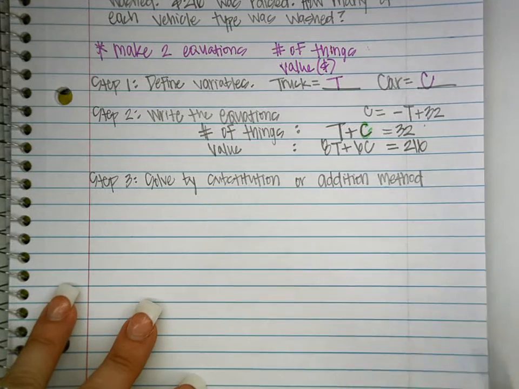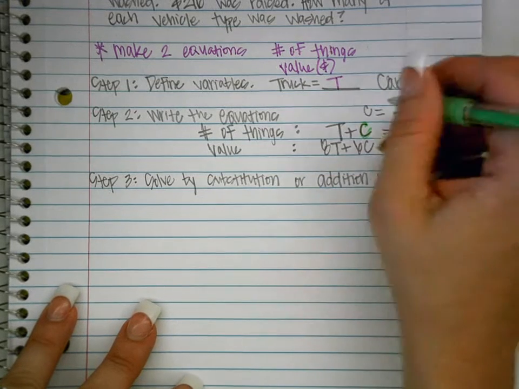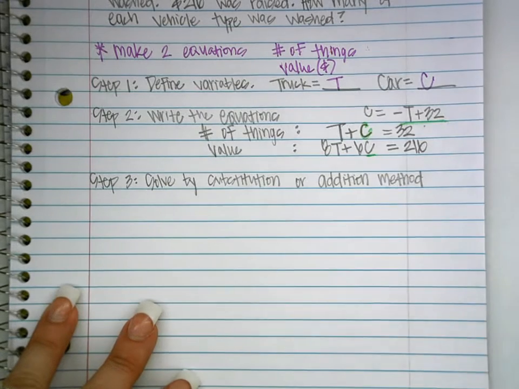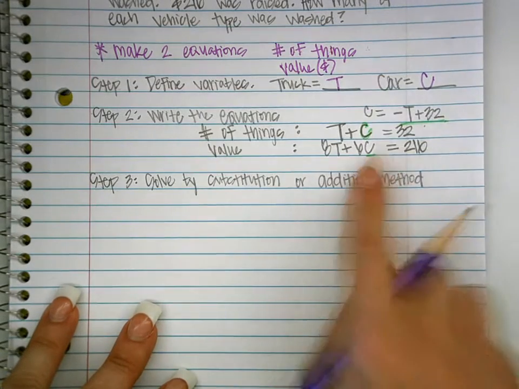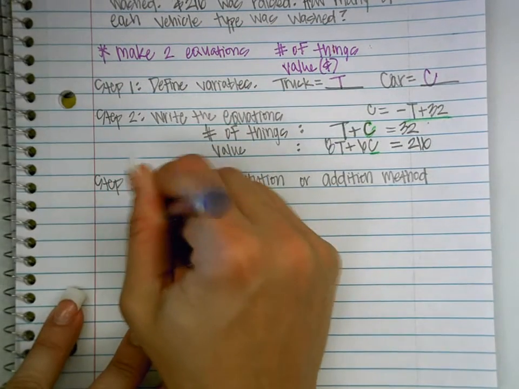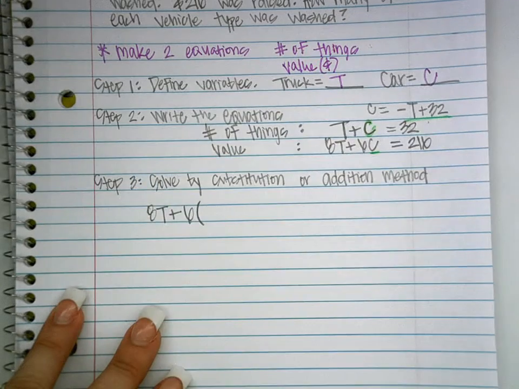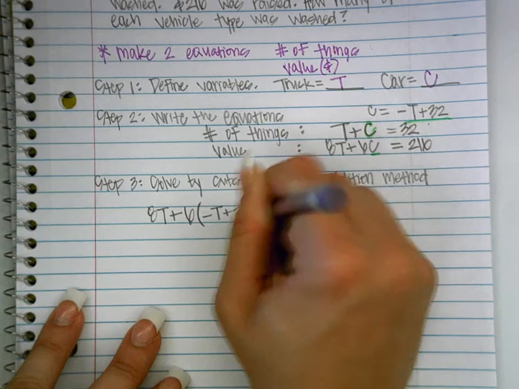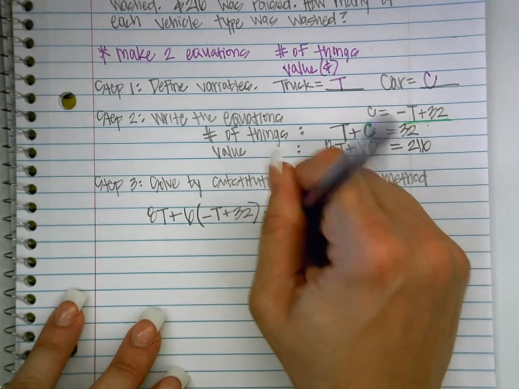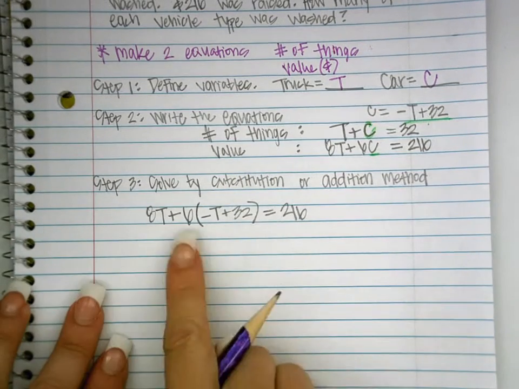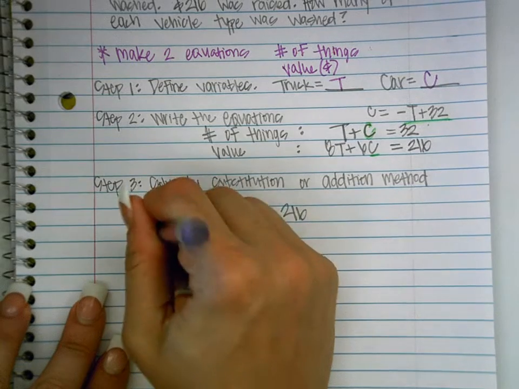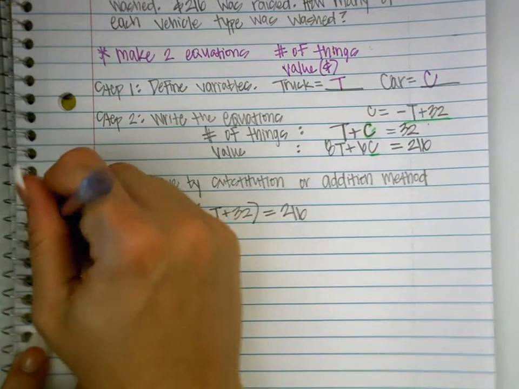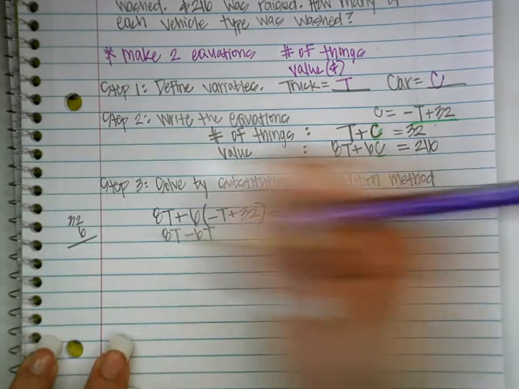So if I'm going to use substitution, all that means you have to do is now plug in this value for c in your other equation. So 8t plus 6 times, I'm substituting in negative t plus 32, equals 216. Distribute your 6, so 8t minus 6t. 6 times 32, you might have to do it on the side of your paper, or you can use a calculator.